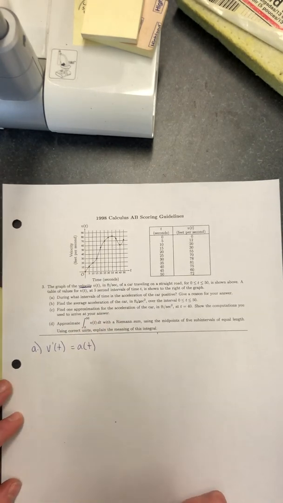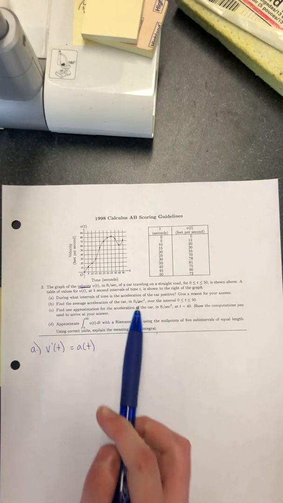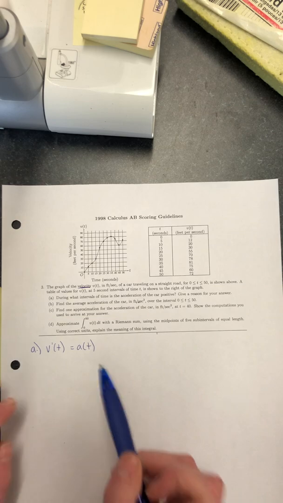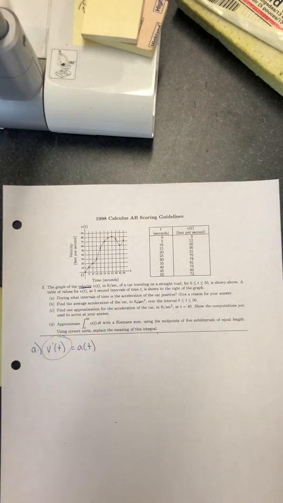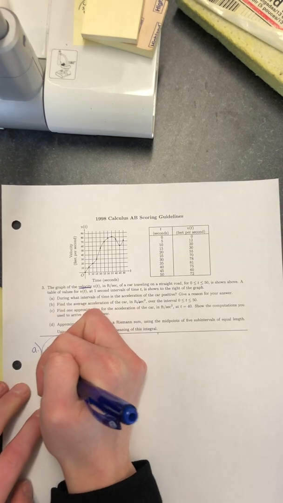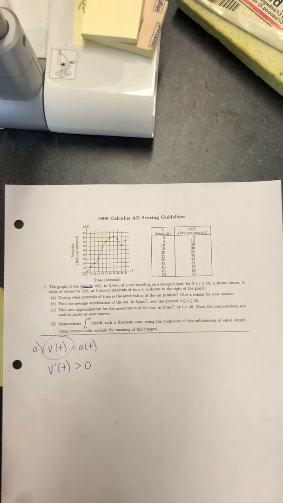It's asking me about acceleration. So in essence, they're basically asking me about the derivative of the velocity graph. We want to know when is the acceleration positive. So in essence, what I want to know is when is v prime of t greater than 0?